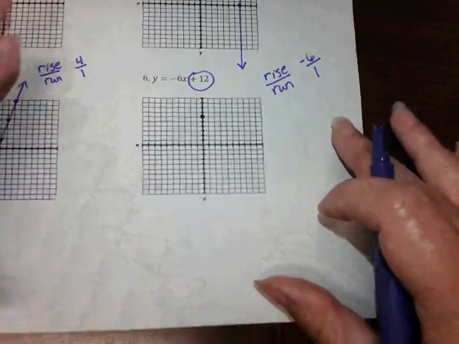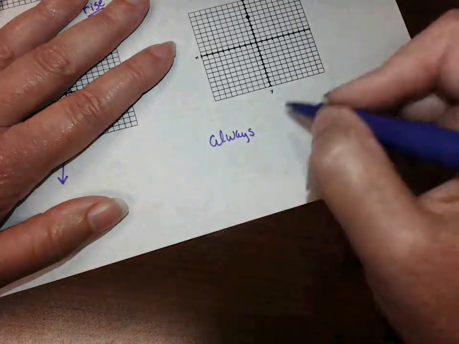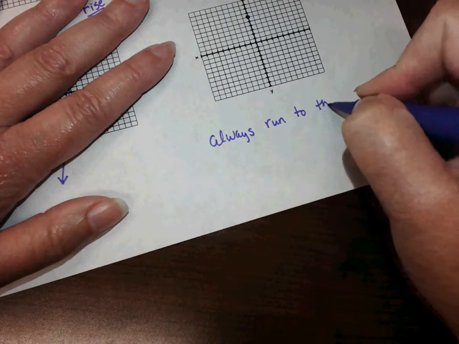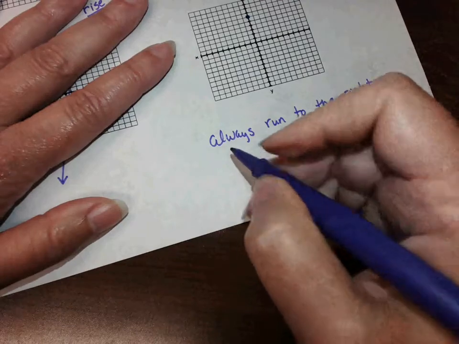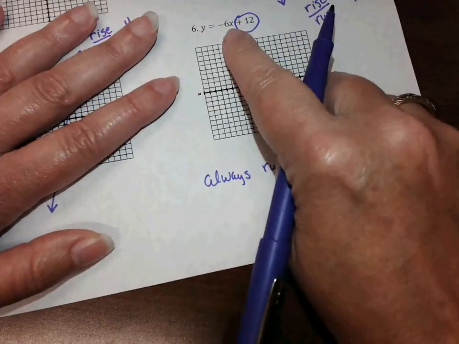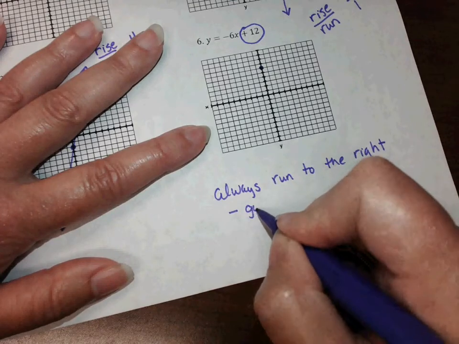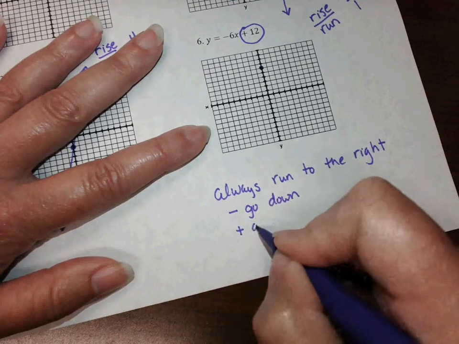You always run to the right. Just keeps things simpler that way. Always run to the right. The negative tells you whether to go up or down. Negative, you go down. Positive, you go up.